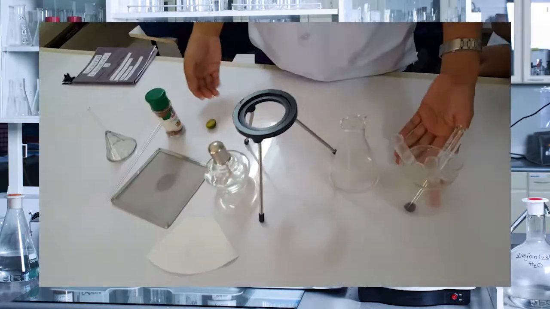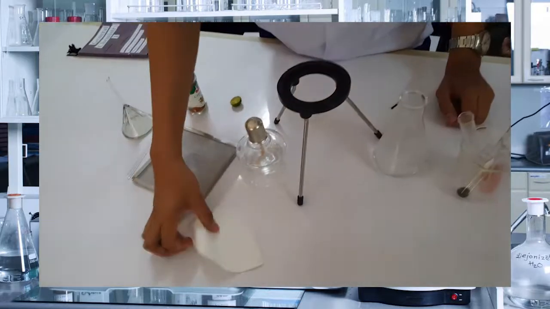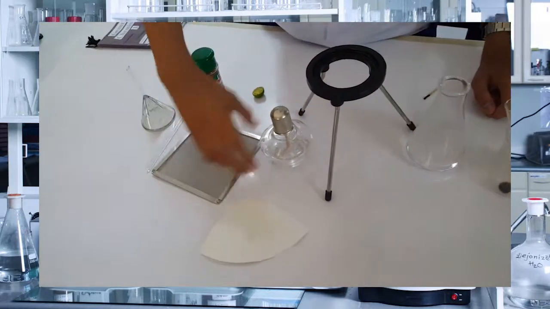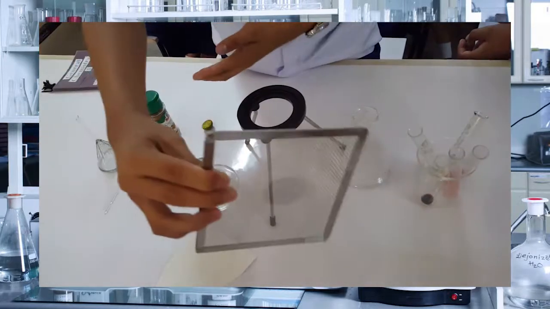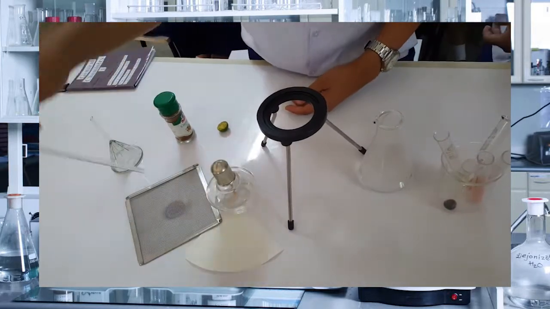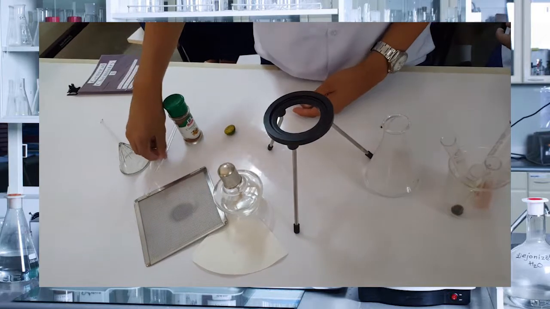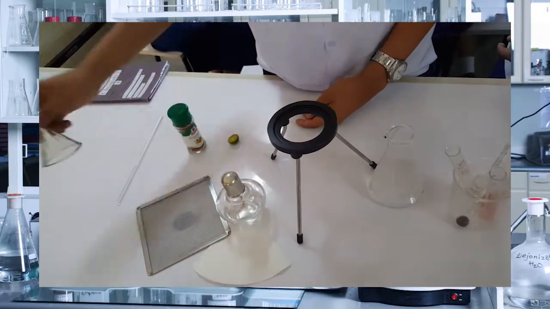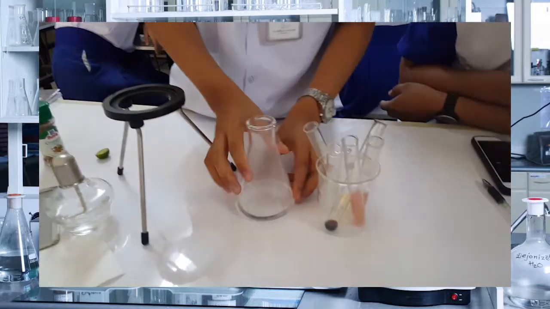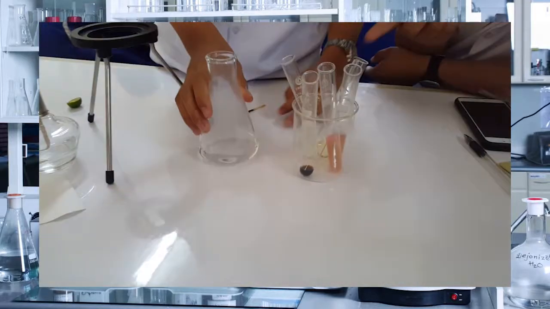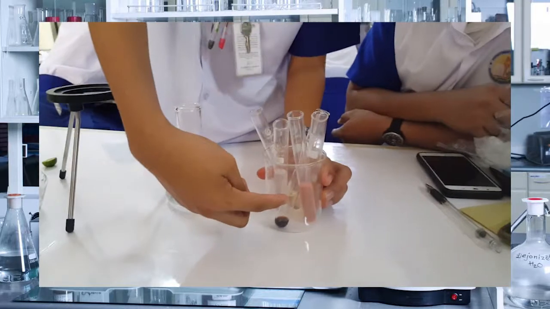So here are the materials that we are going to use. Filter paper, an alcohol lamp, a wire gauze, a stirring rod, funnel, tripod, Erlenmeyer flask, beaker, test tube.